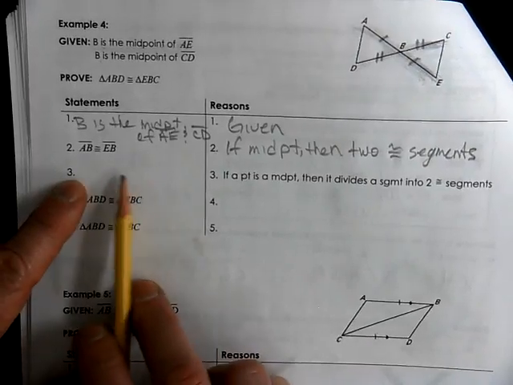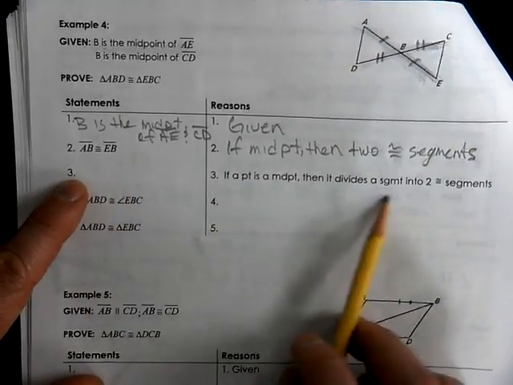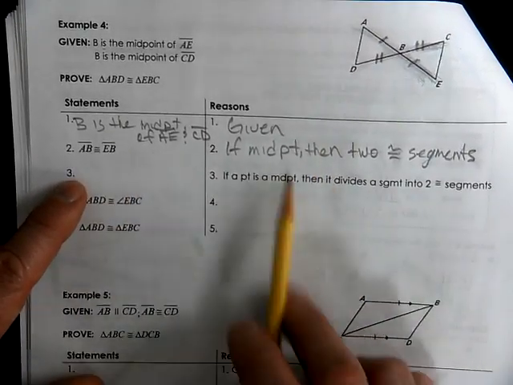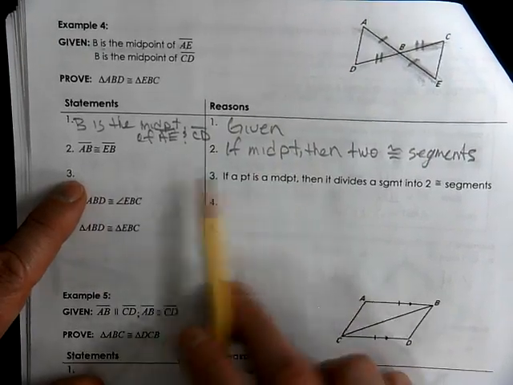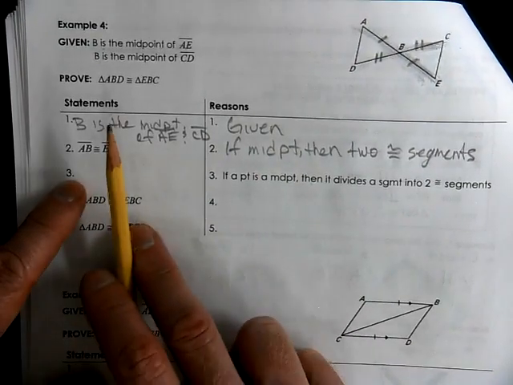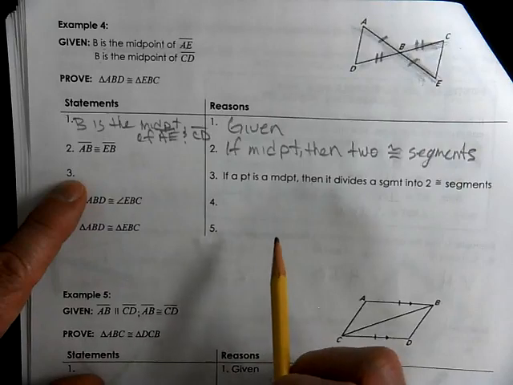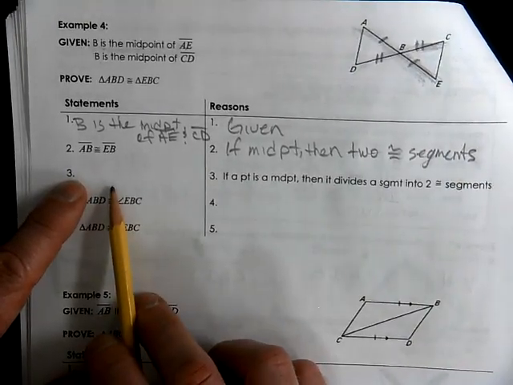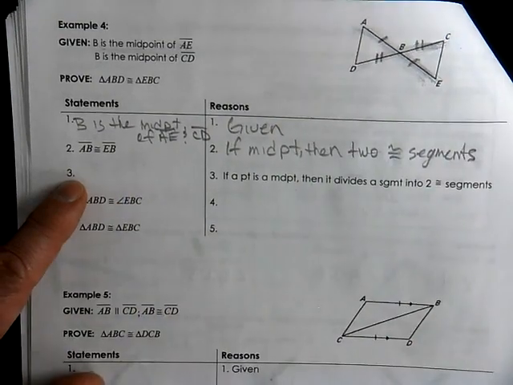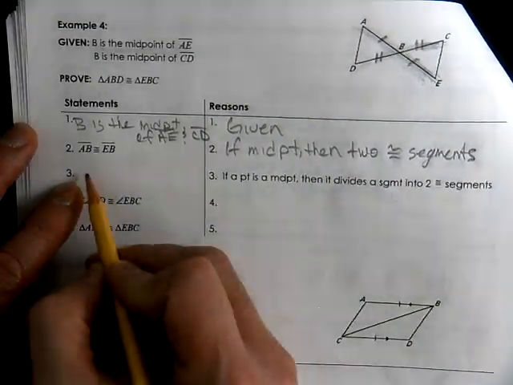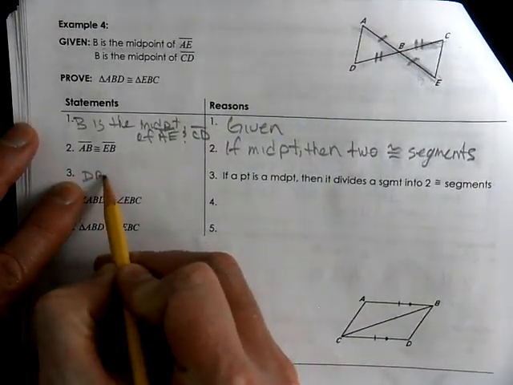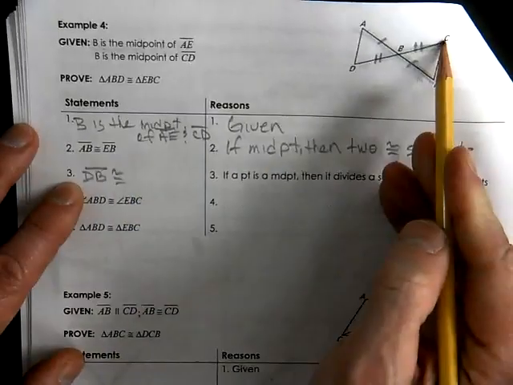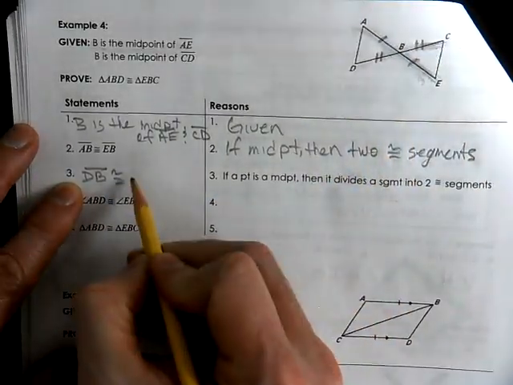So what's going to go here? It looks like they've got the same exact reason again. What statement are we going to use? What haven't we talked about? DB is congruent to CB.